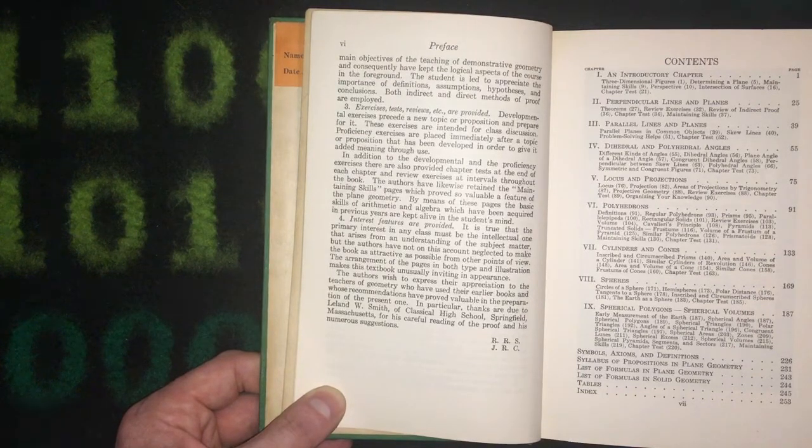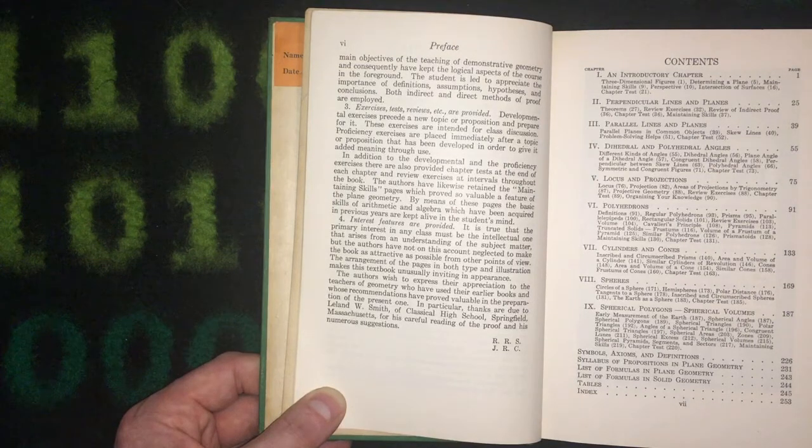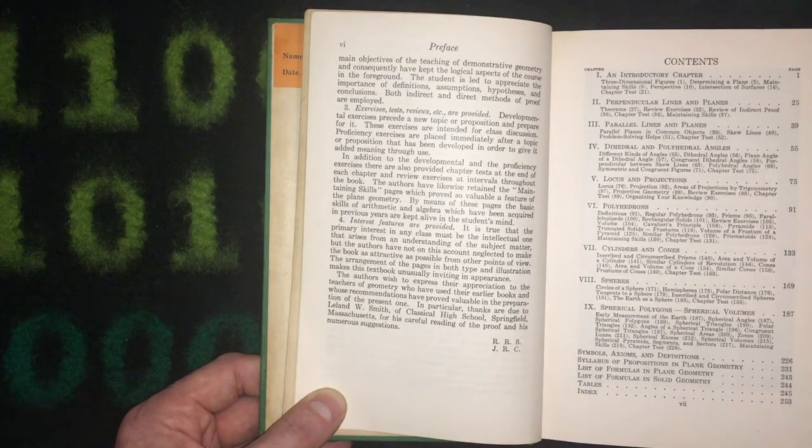In addition to the developmental and the proficiency exercises, there are also provided chapter tests at the end of each chapter and review exercises at intervals throughout the book. The authors have likewise retained the Maintaining Skills pages, which proved so valuable a feature of the plane geometry. By means of these pages, the basic skills of arithmetic and algebra, which have been acquired in previous years, are kept alive in the student's mind.